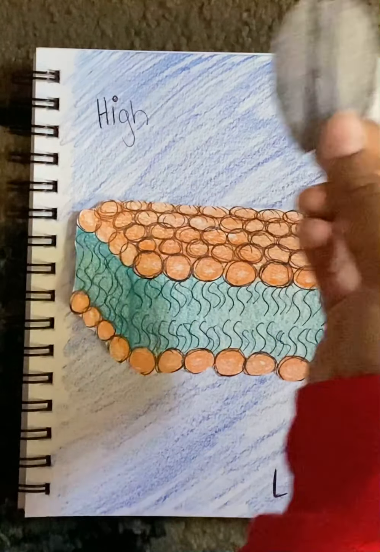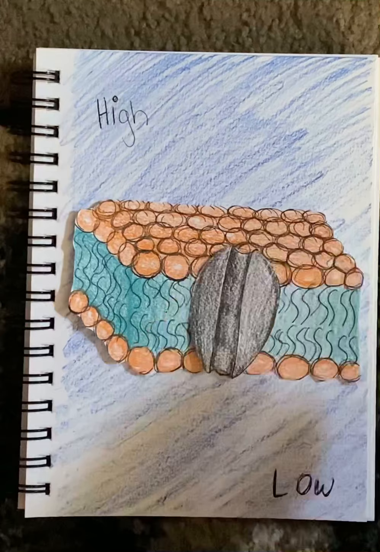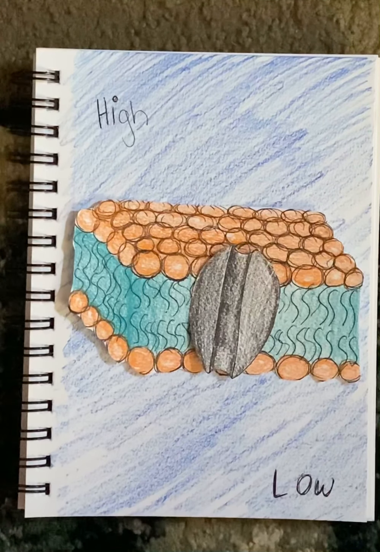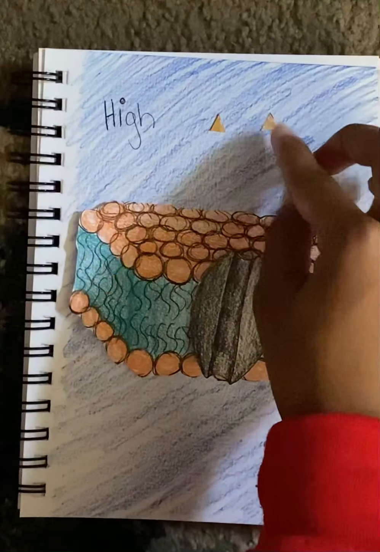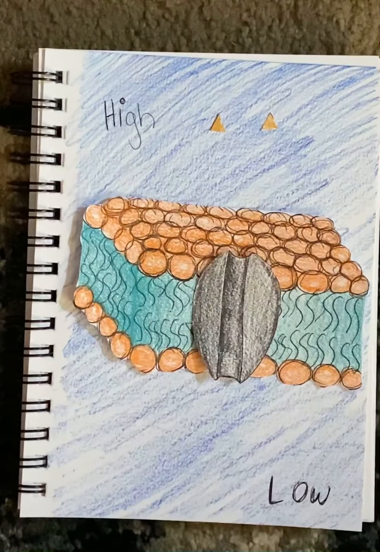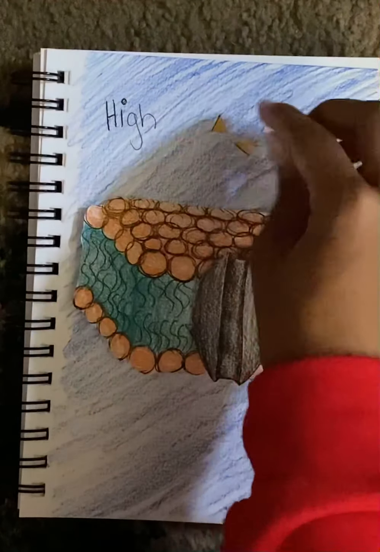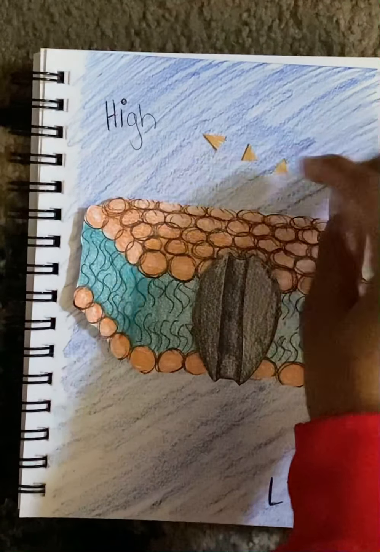So let's just use this, for example, as a channel protein. And usually larger molecules, for example, glucose, and charged ions use facilitated diffusion in order to get through a cell membrane. So we'll use these, for example, for large molecules and charged ions.